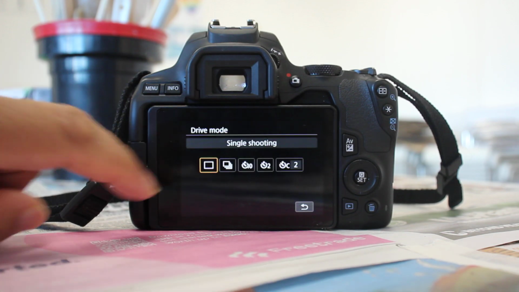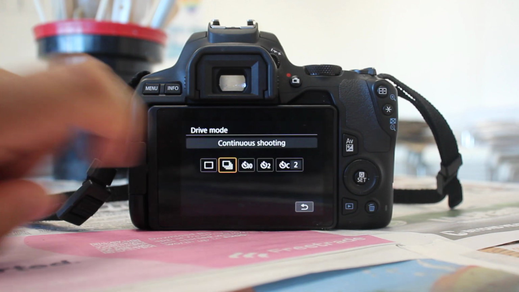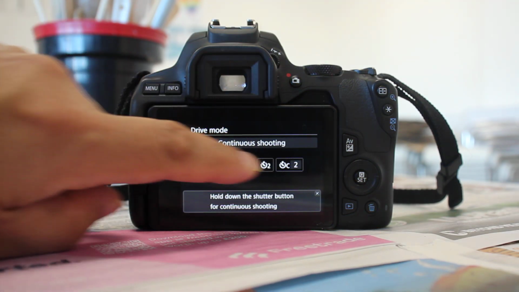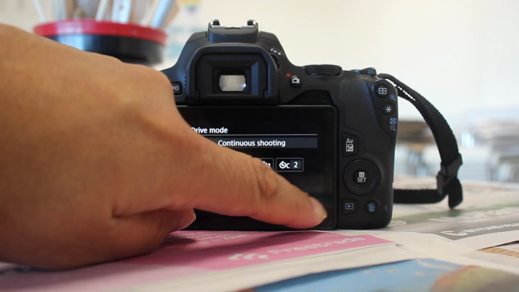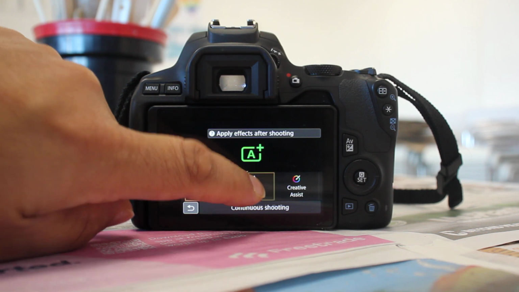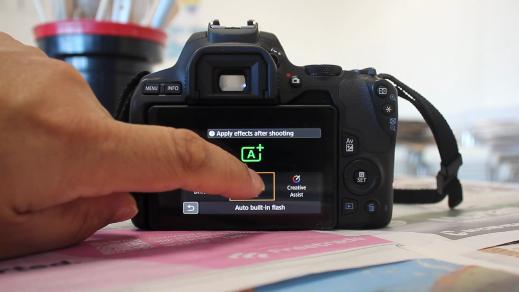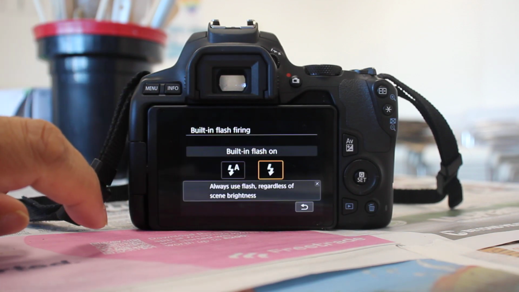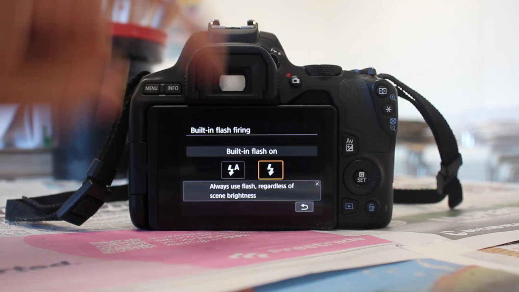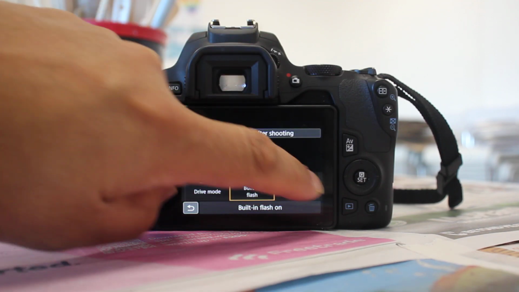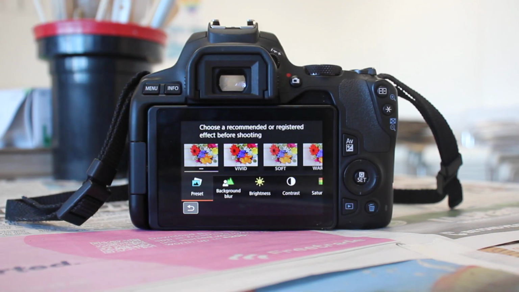If I go to drive mode, you've got single shot, you've got continuous burst shot if you're thinking about doing sports photography, and you've got your timers up here as well. And that's about it for your drive mode. Your built-in flash firing, you can have it automatic, or you can have it with a built-in flash, which I don't have at the moment on the hot shoe.